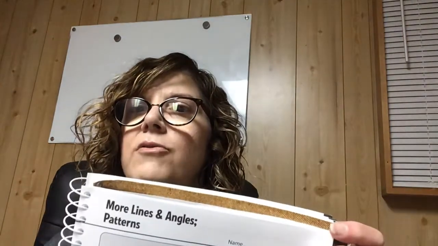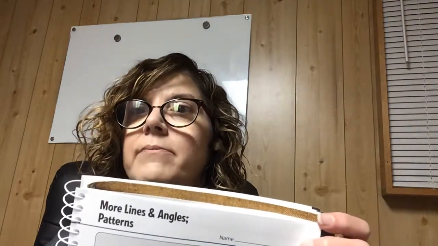All right, now I need you to get the reviews page. This is Friday. You would have done this paper in class anyway, because you don't have math homework on Friday usually. So get page 217, 218. It should say more lines and angles, patterns at the top of it. This is the black and white paper from the reviews book.